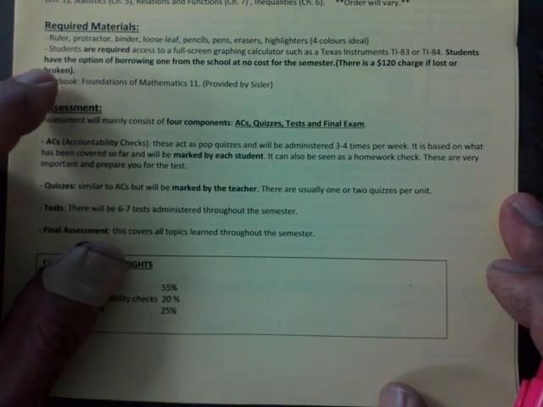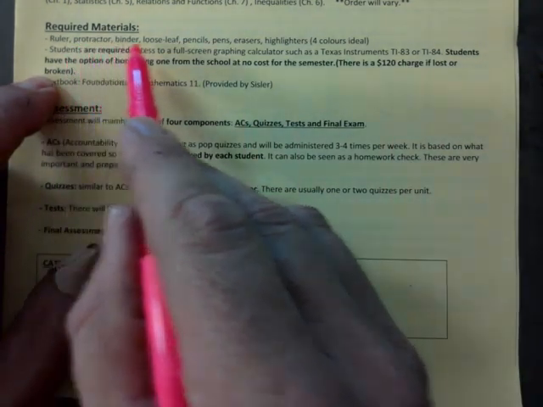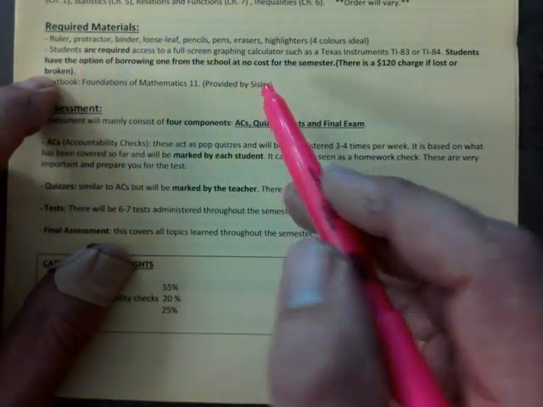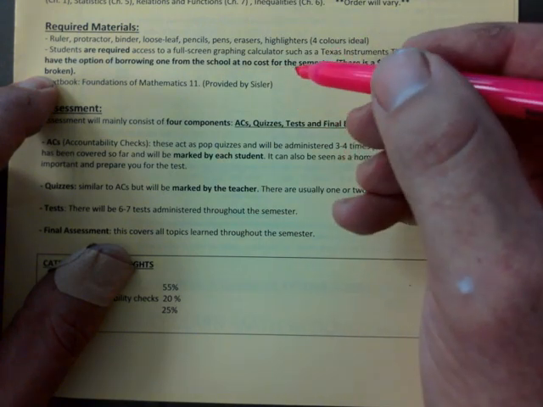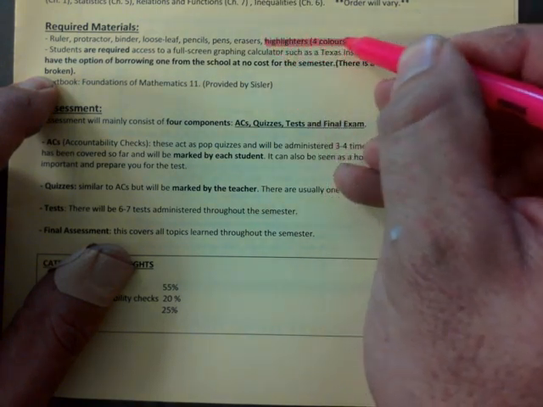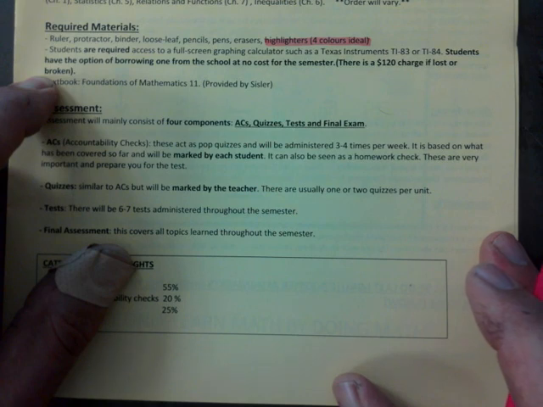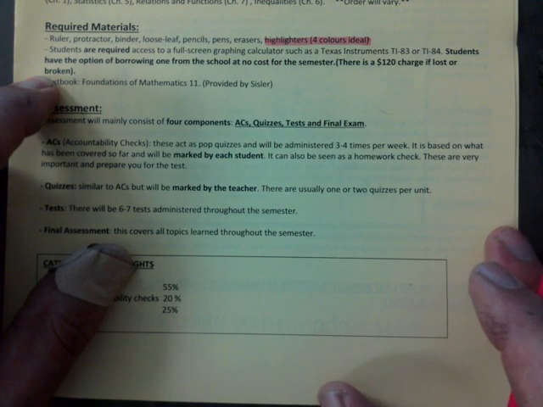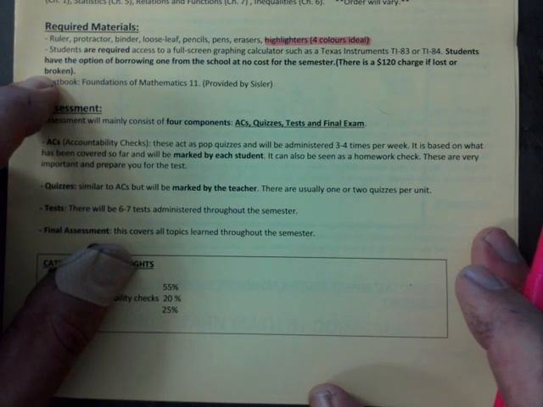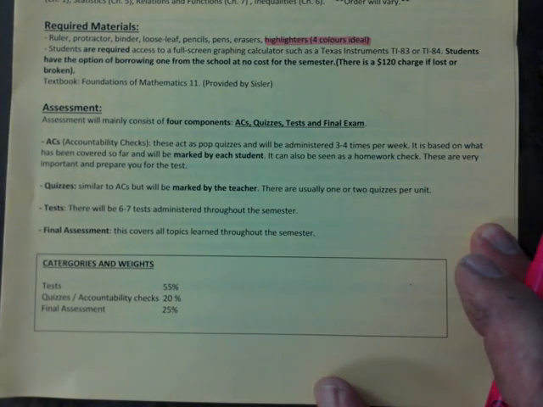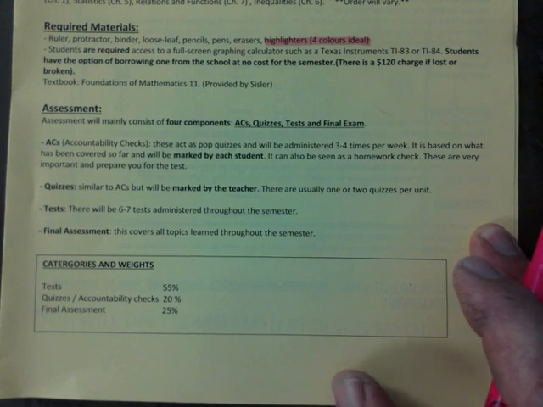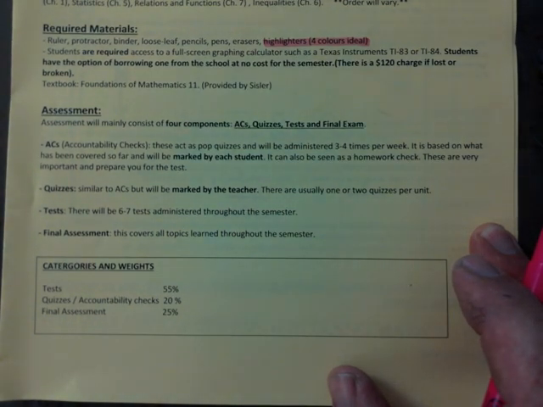Required materials, the usual. What I would like to focus on here is highlighters. I'm a big fan of highlighters. I usually have 4 colors going. Not always do I use all 4, but some examples require that, and you see the pattern. Because when we take notes, it makes sense right there and then, right?